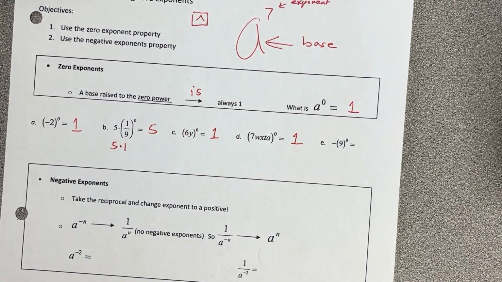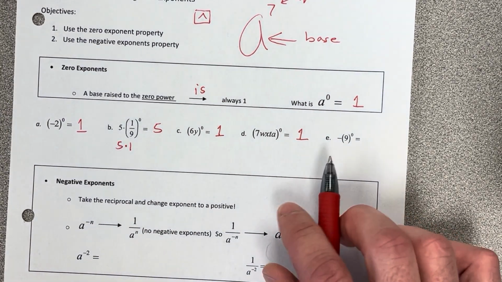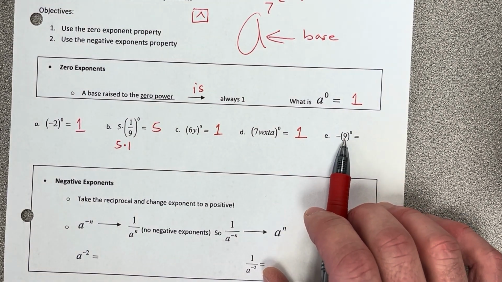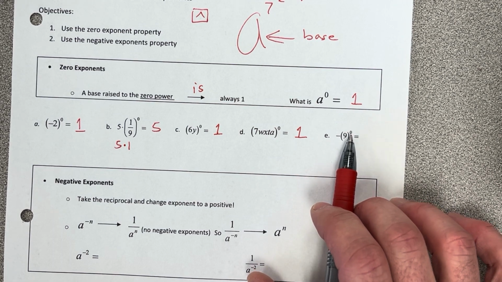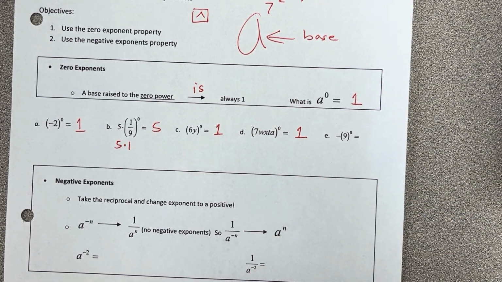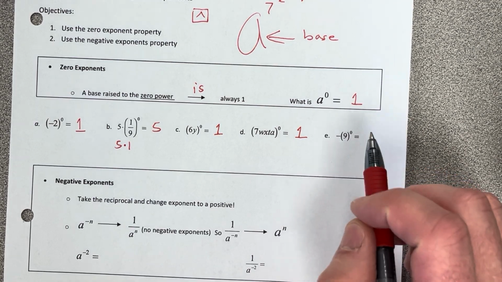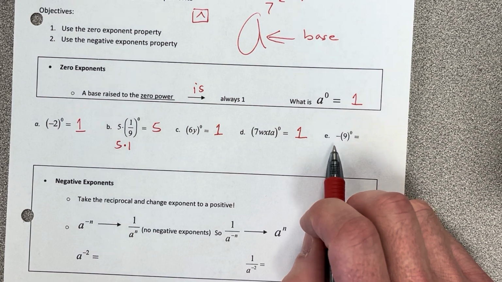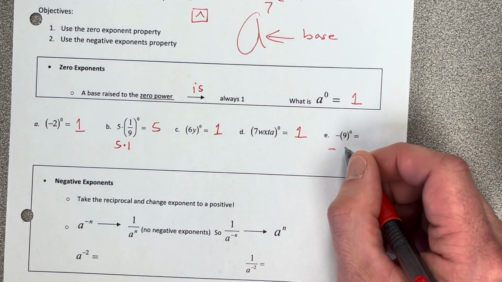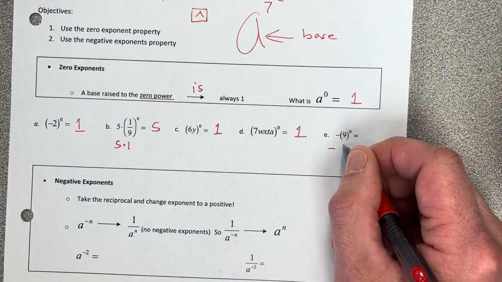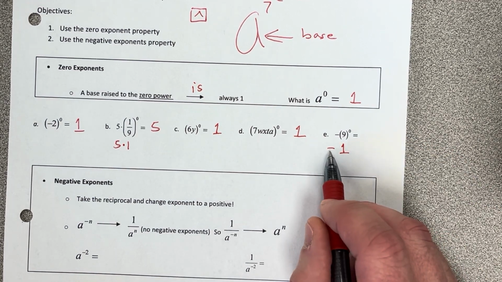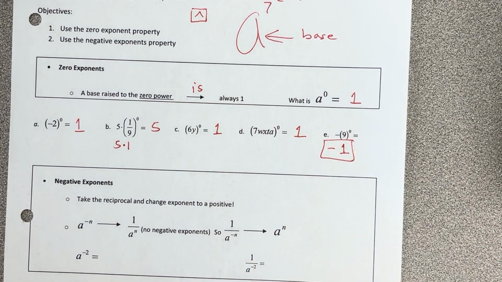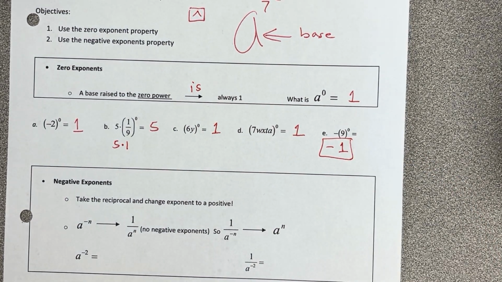Now you got to notice the nuance here. On this next problem, it's negative, but then it's parentheses 9 to the 0 power. Well, again, you're going to think of this as a two-step expression. You're going to raise 9 to the 0 power, then multiply by the negative. So 9 to the 0 power is 1, and then you multiply by the negative, or a -1, and you get -1. So here we go.